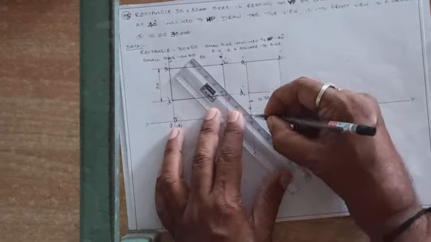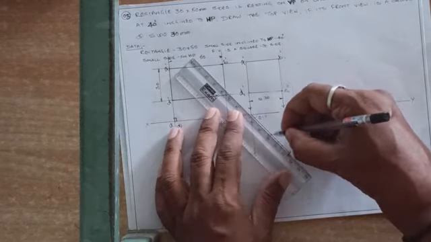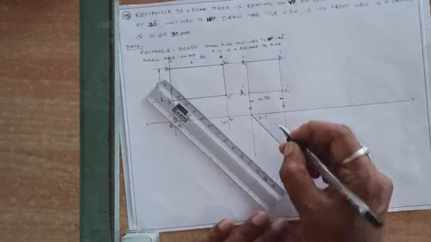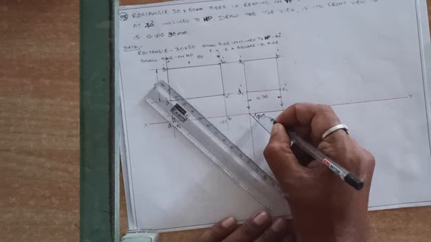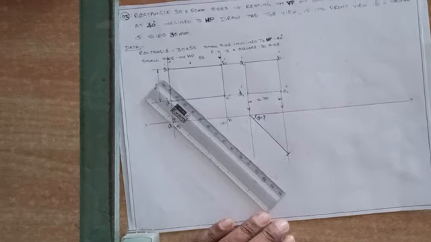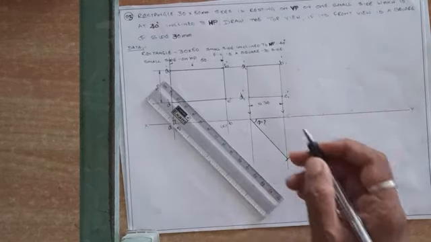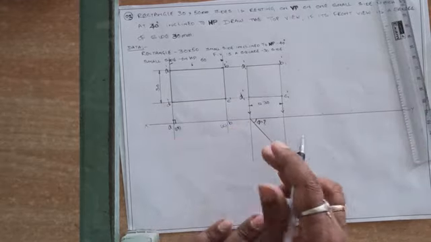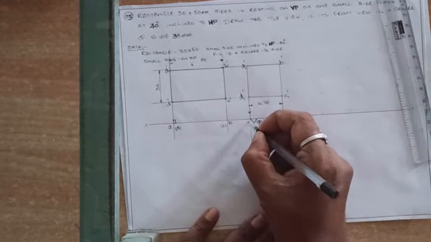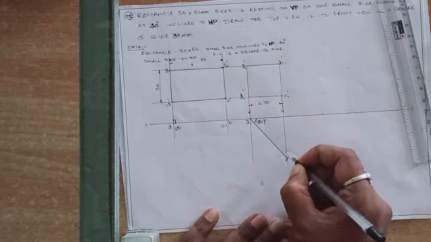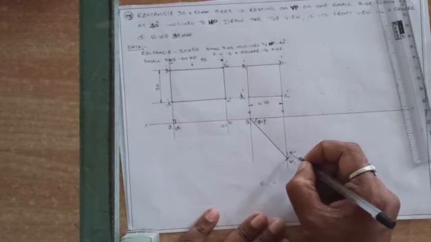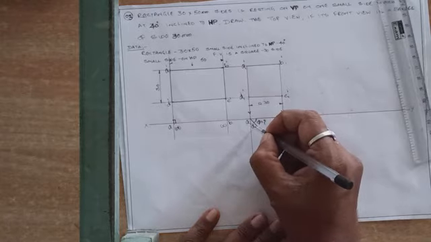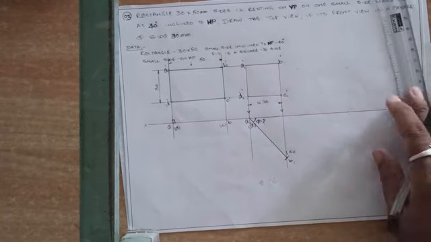Now you are getting the top view, and this is the inclination. Sometimes they will also ask to measure the inclination, marked with a question mark. Now you have transferred the points, so you can mark them as A1, B1, C1 and D1. You have just transferred the points.